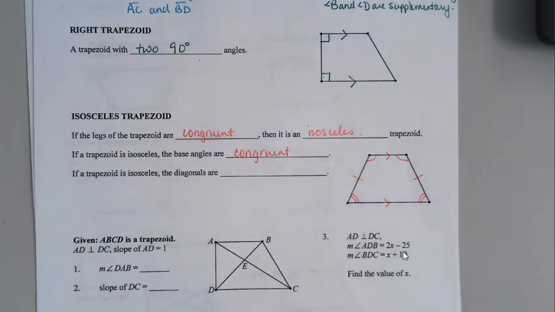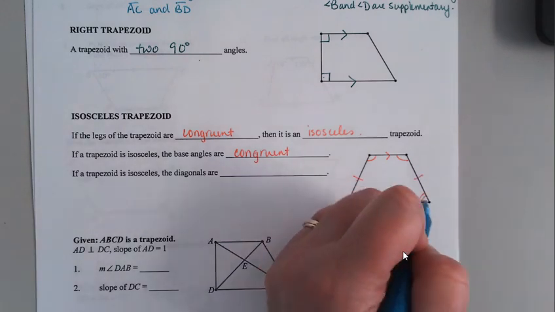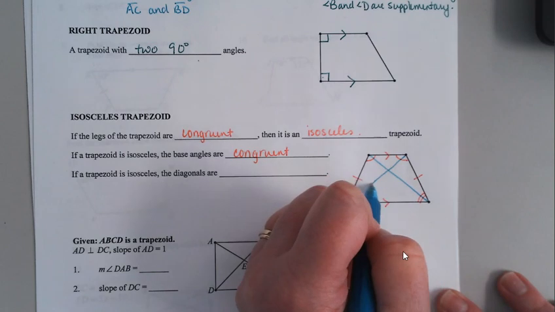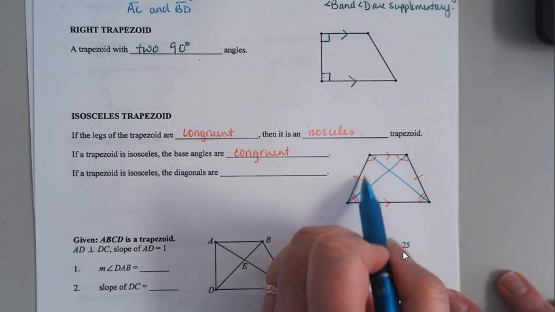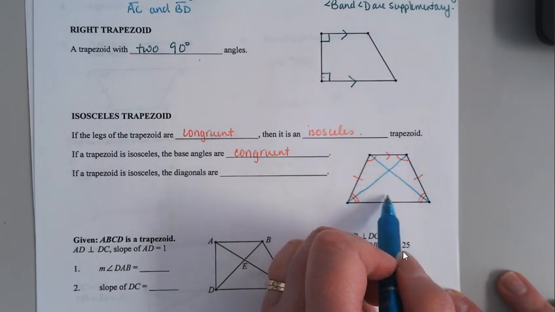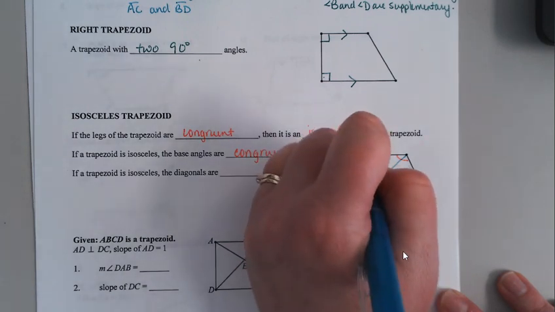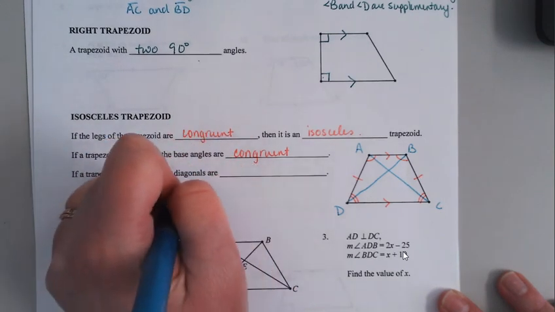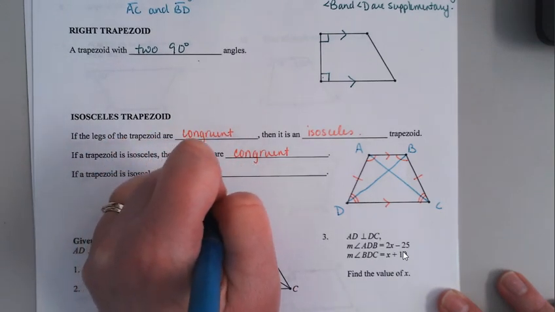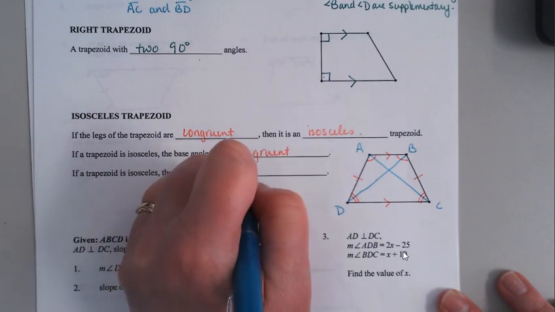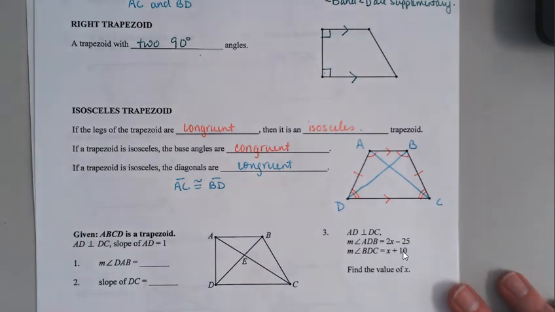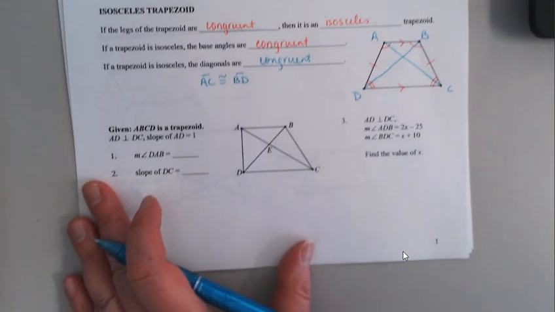And also, the diagonals here will be congruent. So here's one diagonal and here's the other. Notice they do not bisect each other. That's something that happens in parallelograms. That does not happen in trapezoids. But if I name this ABCD, the entire diagonal AC is congruent to the entire diagonal BD. So the diagonals are congruent. Okay? So take a minute, pause it if you need to finish writing that, and I'm going to go on.